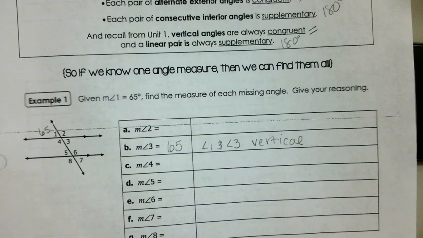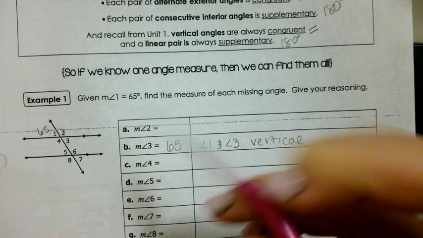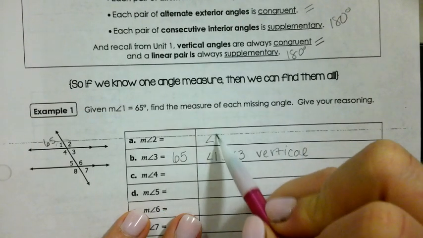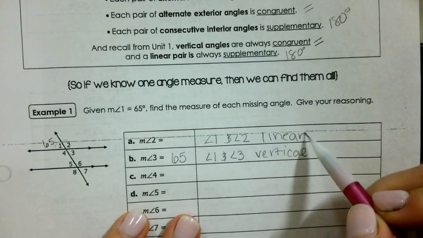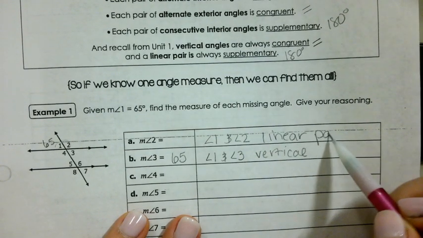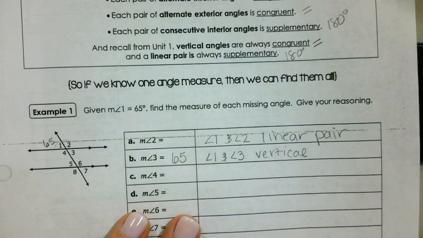The next pair that I'm going to identify is angle 1 and angle 2. Angle 1 and angle 2 are 180. They are a linear pair, and if we remember, a linear pair is two angles that are adjacent and supplementary.